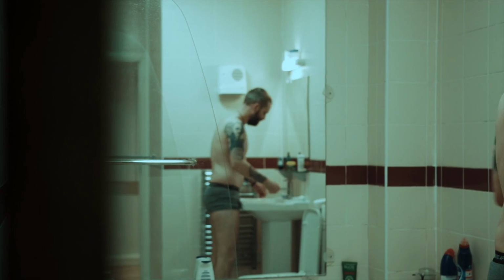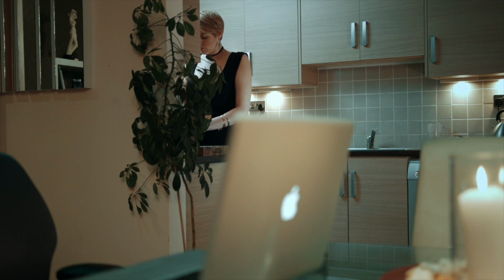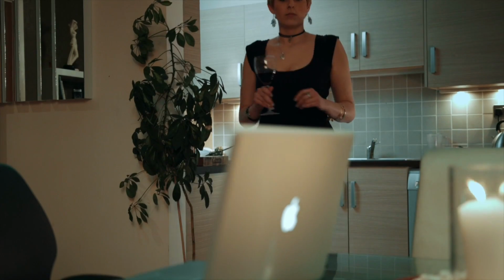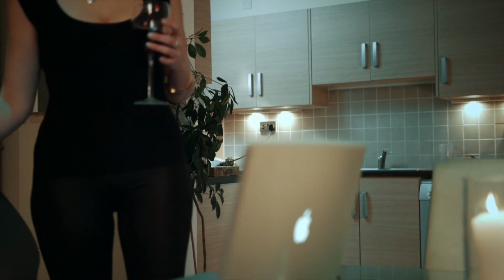So then it just cuts, he's in the toilet. So she's in the kitchen preparing dinner. She had gone in, told him, have your shower, I'm doing the dinner. Sexist. She's having her glass of wine.